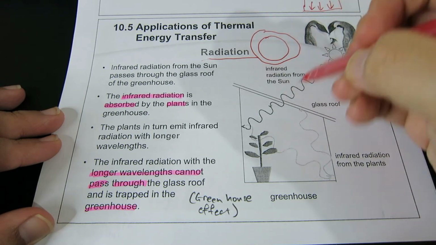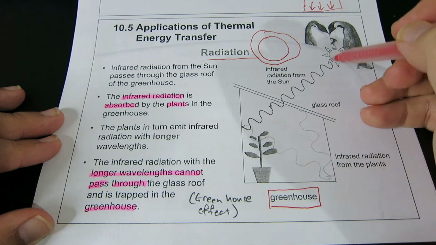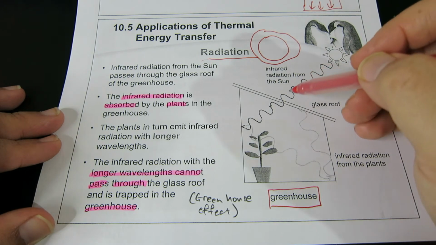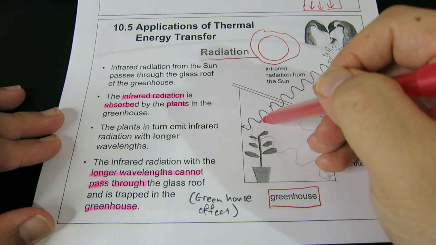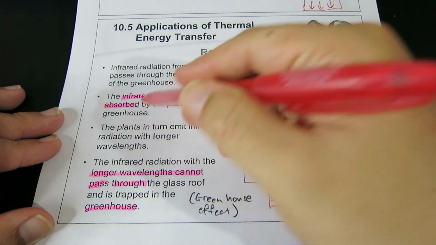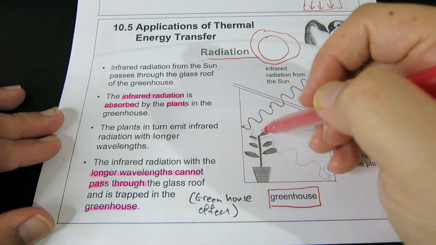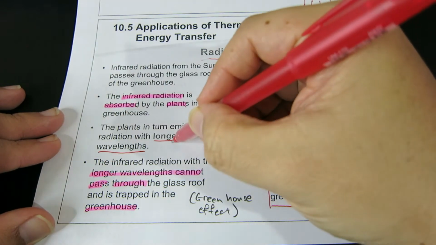The effect is named after the effect seen in greenhouses, where infrared radiation from the sun can enter the glass roof. Then some of the infrared radiation is absorbed by the plants, and because it is absorbed by the plants, it changes to an infrared radiation of longer wavelength.